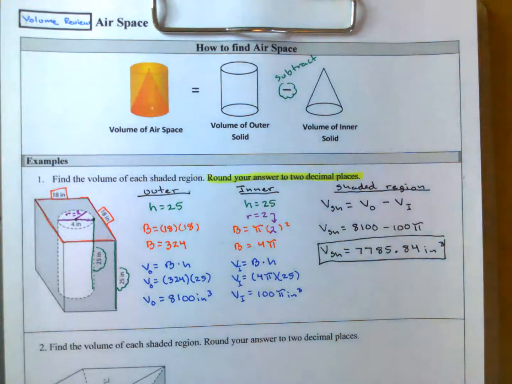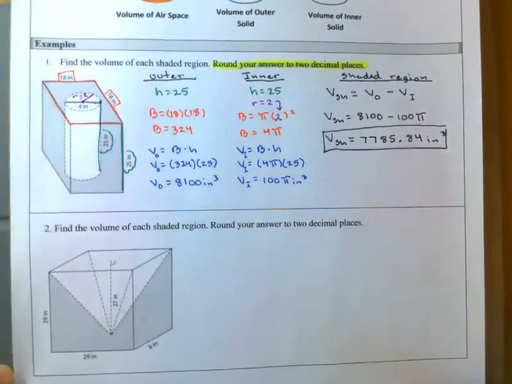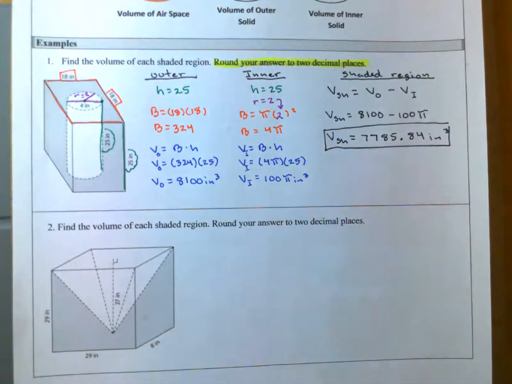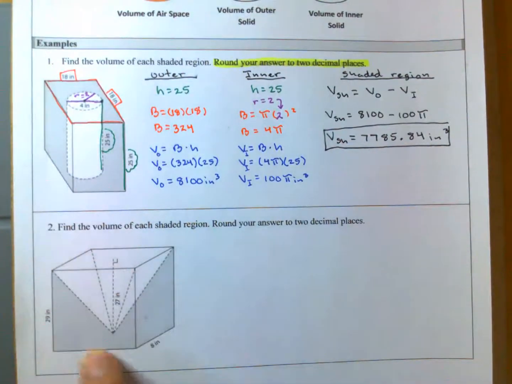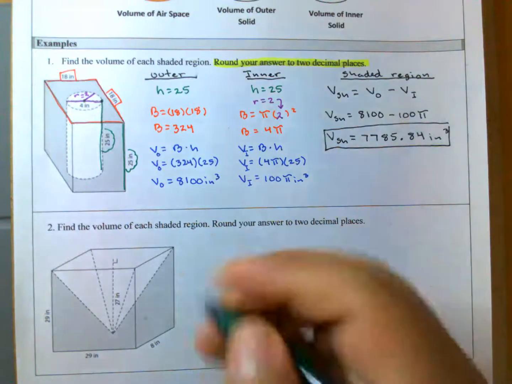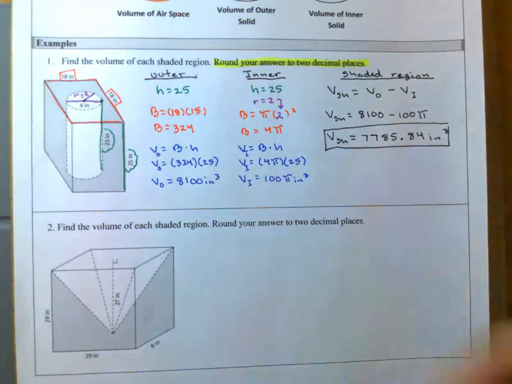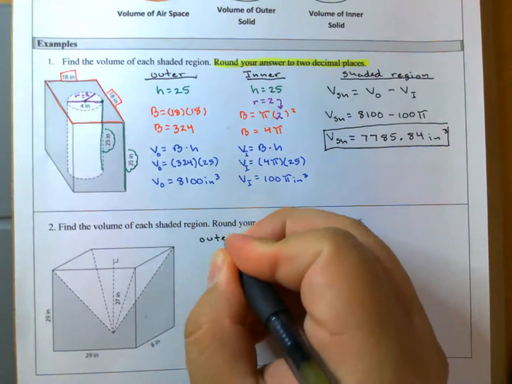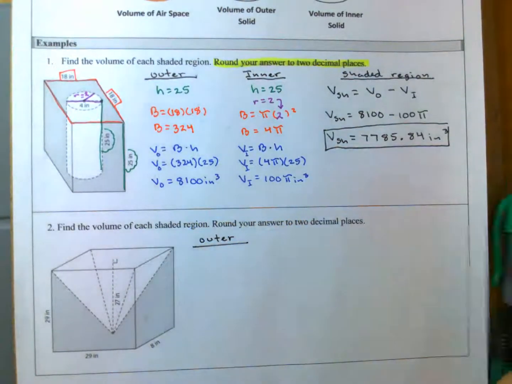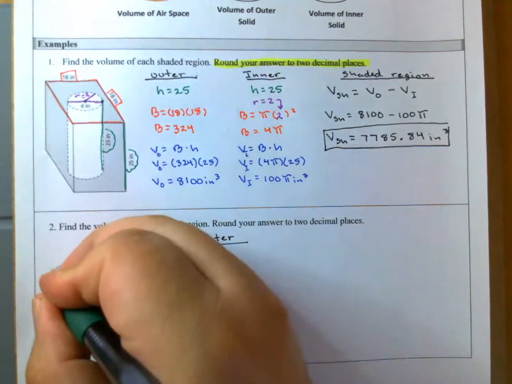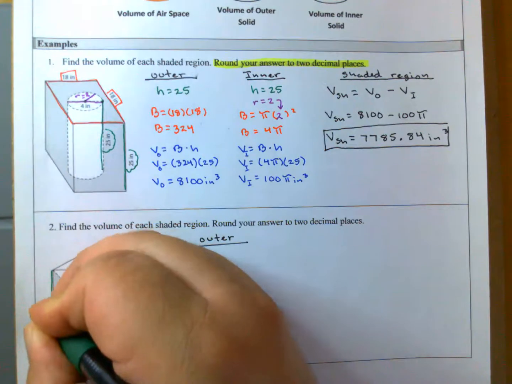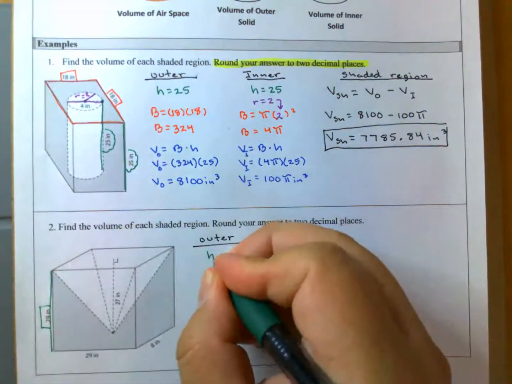Now, let's try one more time, with 2 different shapes. For this last one, we're going to do the same thing. Clearly, the box is the bigger one, so the box is what we're going to go with first. When I'm looking at my box, here comes the outer again. So the height: the box is this big right here. Look at that, 29. So the height is 29.